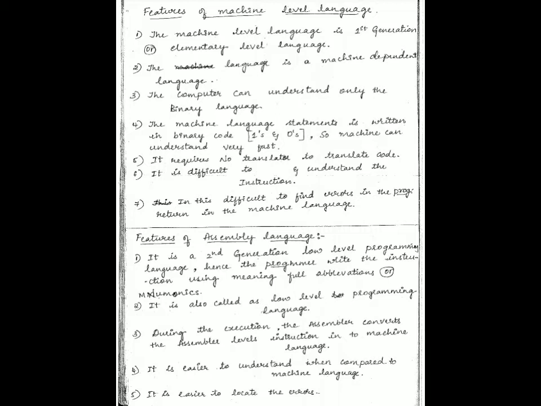Finally, any program you write, to make it understood by the machine, needs to be converted into machine language, right? So here we require some software to convert one level, here the assembly level language, into machine level. So the fourth point is, it requires a translator.